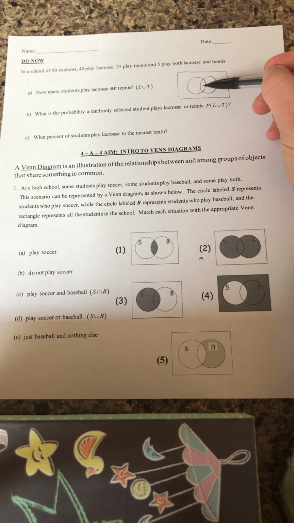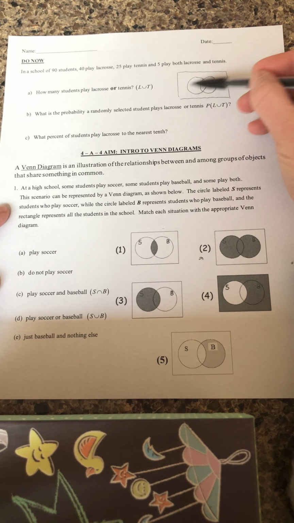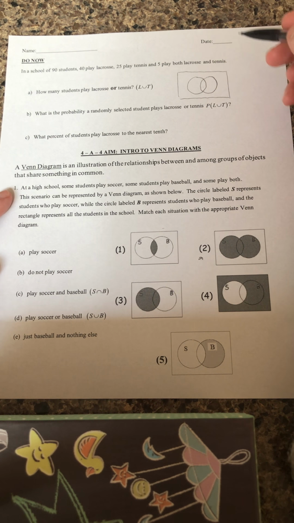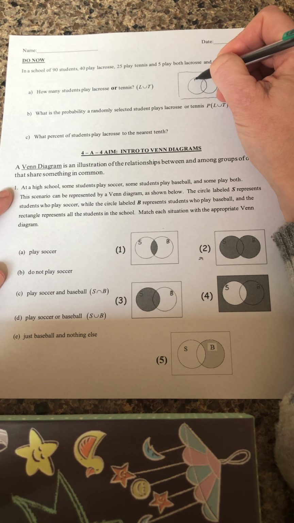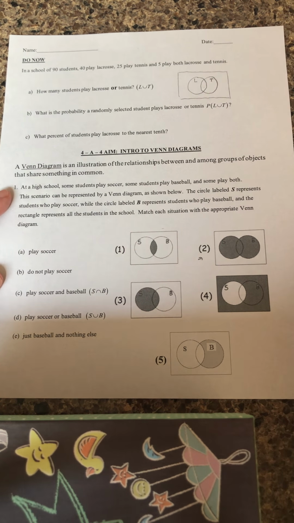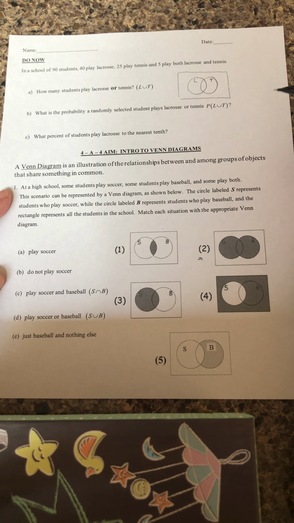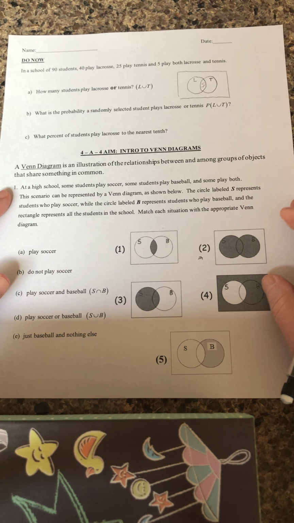So the intersection is where both items are satisfied. So we're talking about lacrosse and tennis, so always a good idea to label with a letter that's appropriate. So there's 5 students that play both lacrosse and tennis. So the 5 would go in the center here.